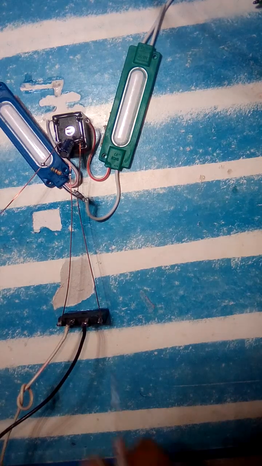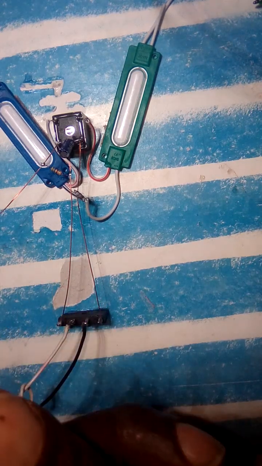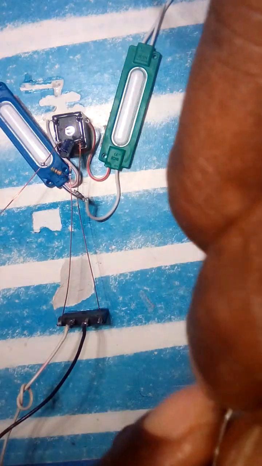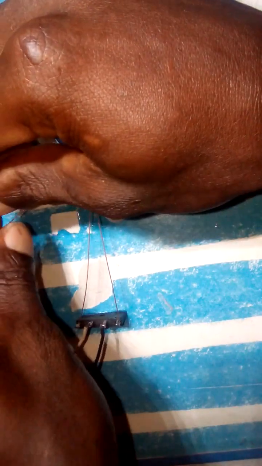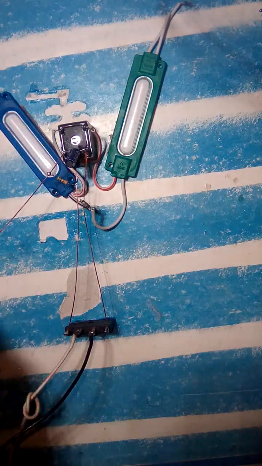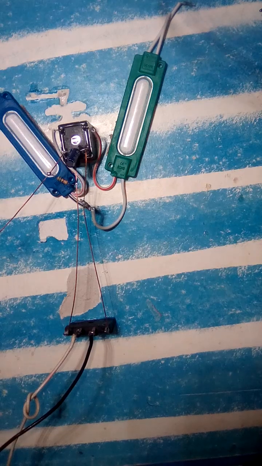We will also use this as the bypass resistor here, which is going to serve as the key to switch on, meaning to latch the relay and to reset the relay. Now let us power the whole system and see what will happen.